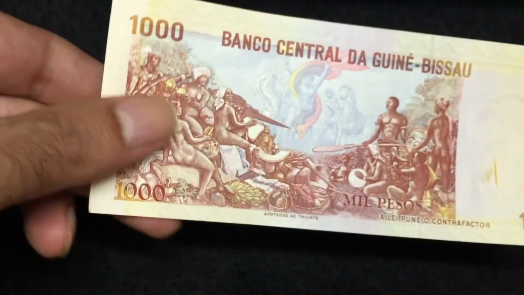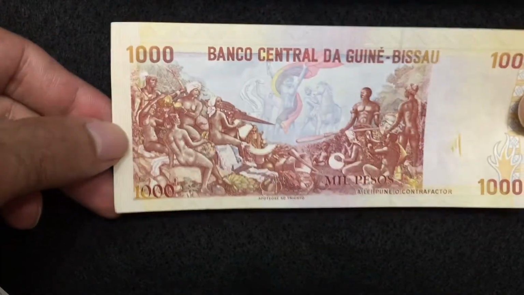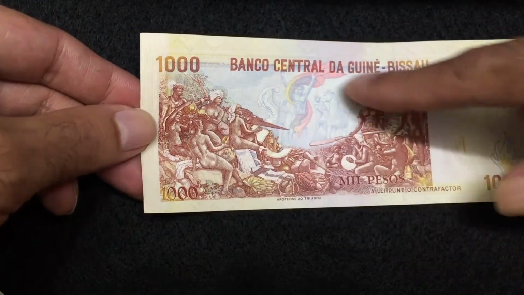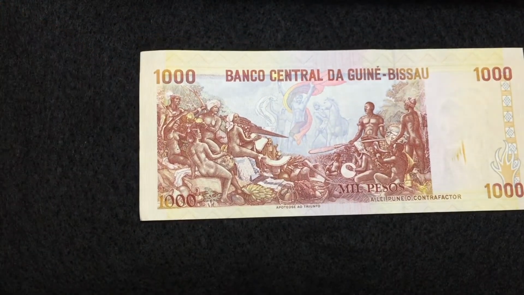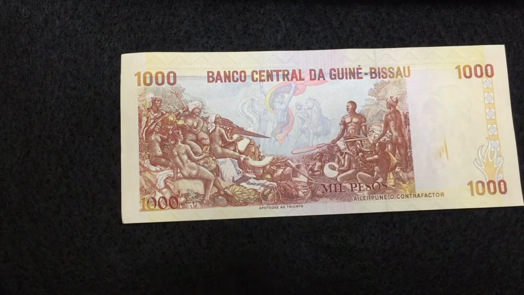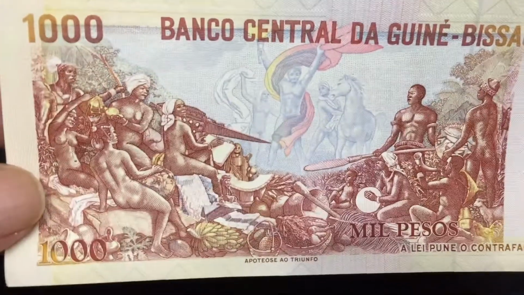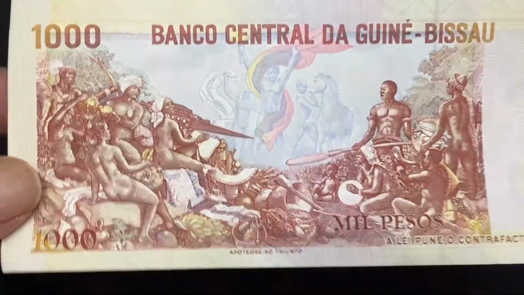Let's check the reverse side of this bill. Guinea-Bissau 1000 pesos 1993. You can see watermark here. Oh, this is very nice art on the reverse side. Let's see if it is getting reflected. No, this art is not getting reflected, but this art is very beautiful. Let's check it under the UV light. The golden color reflection on the right, left, no serial number is getting reflected.